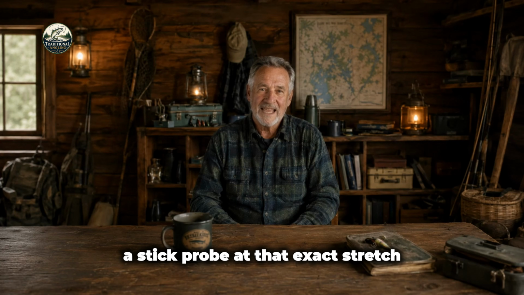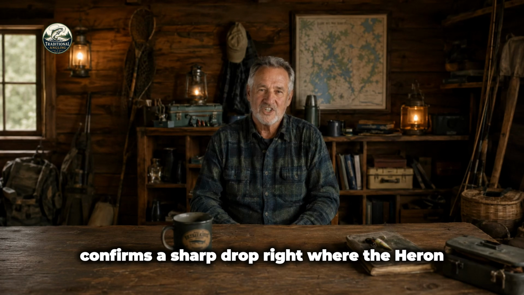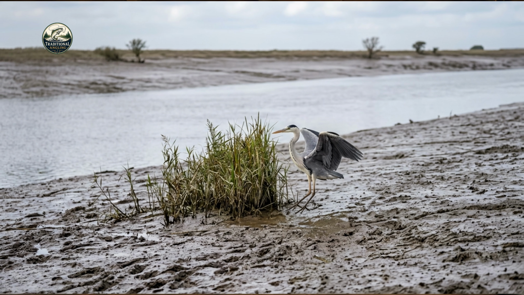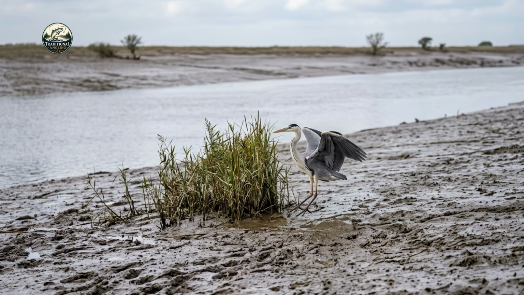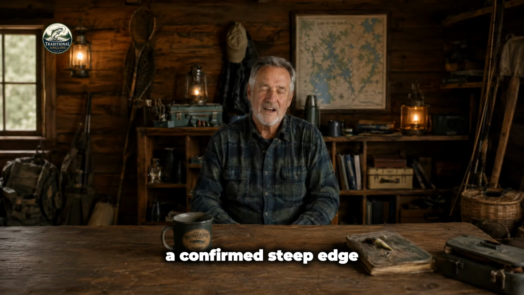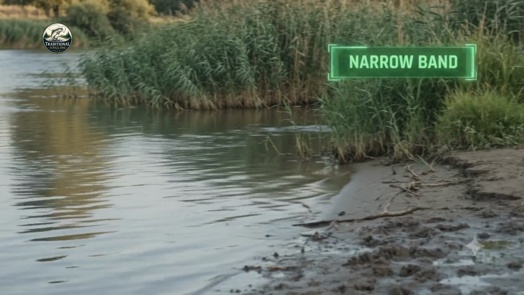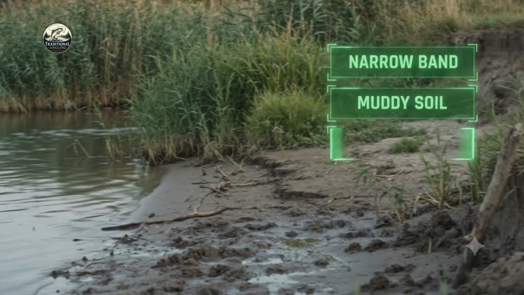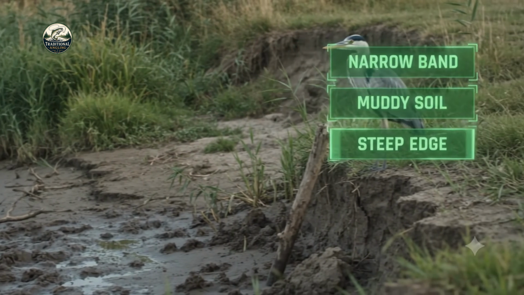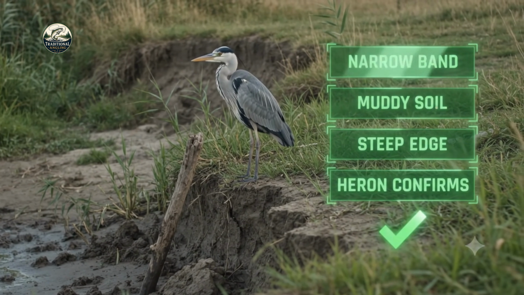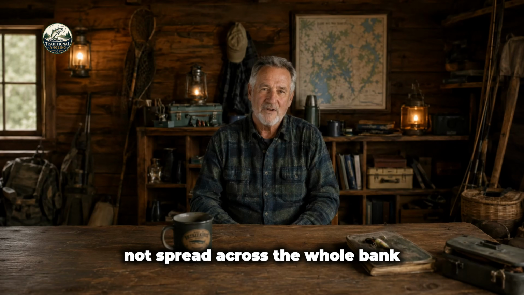A stick probe at that exact stretch confirms a sharp drop right where the heron is working, the resistance changing within a foot or two of the edge. Narrow band, muddy soil, a confirmed steep edge, and a bird holding one precise spot. Every signal points to the same conclusion. Fish stacked tight, likely panfish given the band position, at that one stretch specifically, not spread across the whole bank.